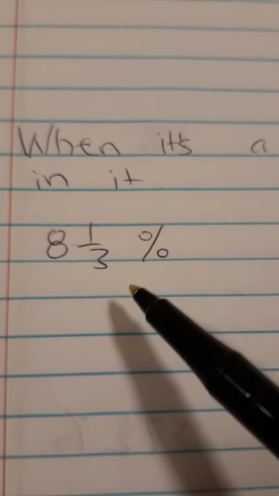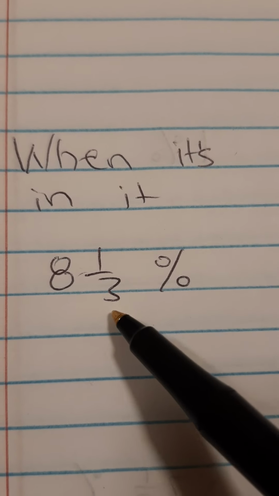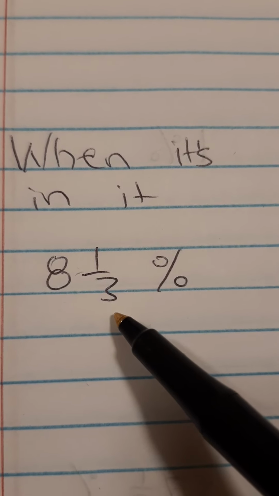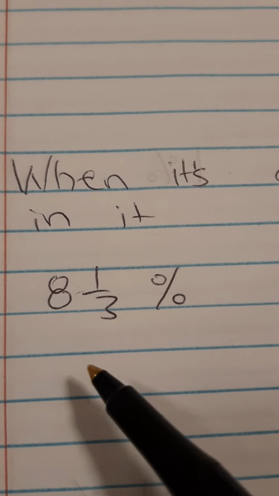There are two different things that you have to consider when you're turning percents into fractions. You can have a whole percent like this, 85%, okay? Or you could have a percent with a fraction in it, 8 and 1/3%. Both of these can get turned into regular fractions, but there's two different methods to do it. So I'm going to show you how to do both methods.